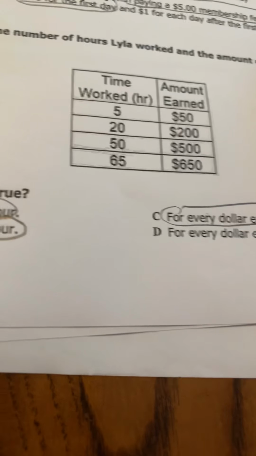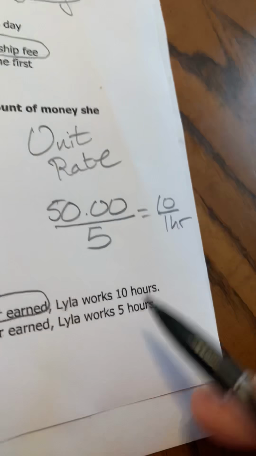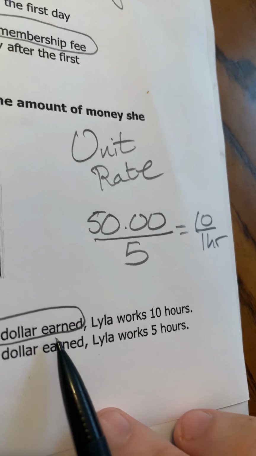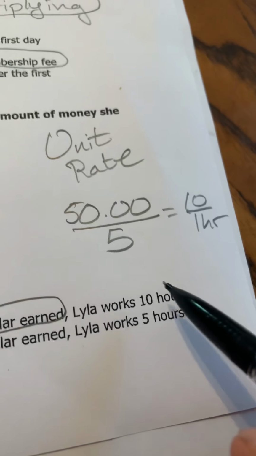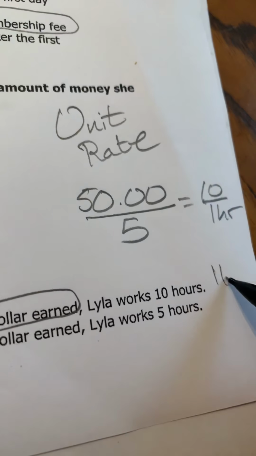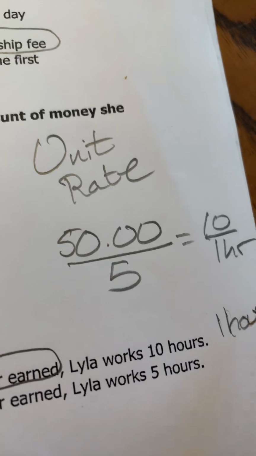Okay? This wouldn't be true because this should be for every 1 hour. Okay? That's the thing with a unit rate. A unit rate is just comparing everything to 1. Okay? We're finding everything for 1 hour. Okay?